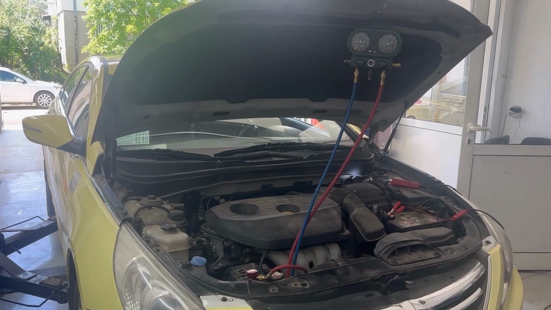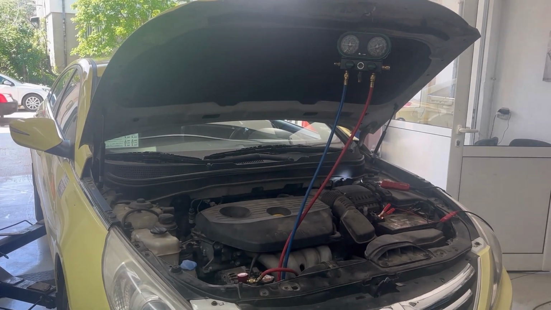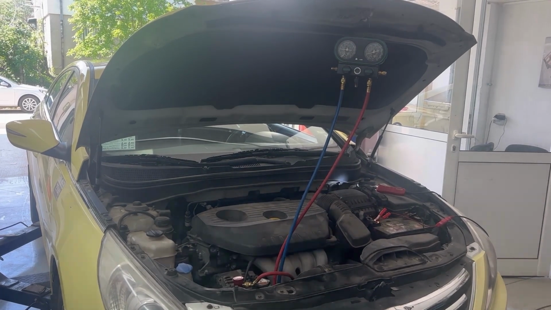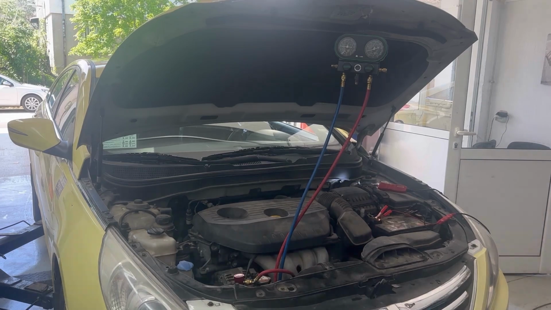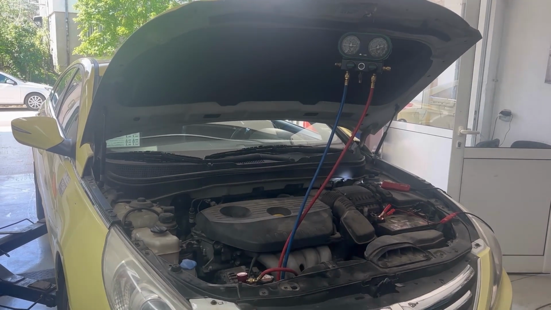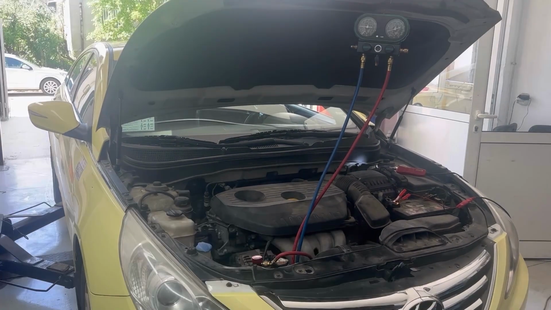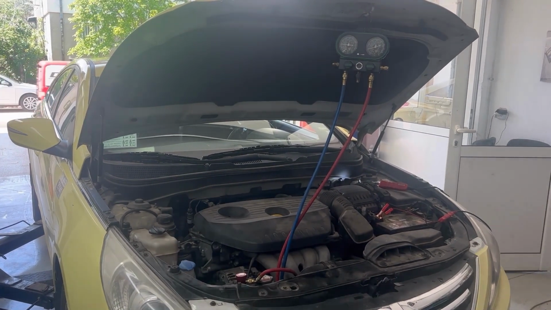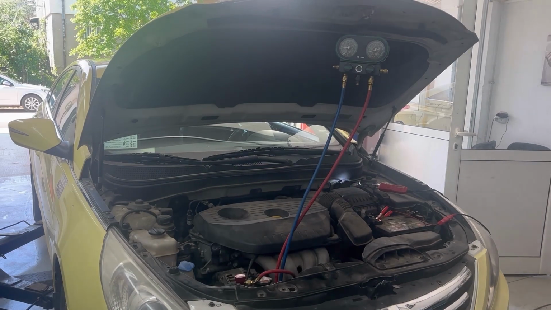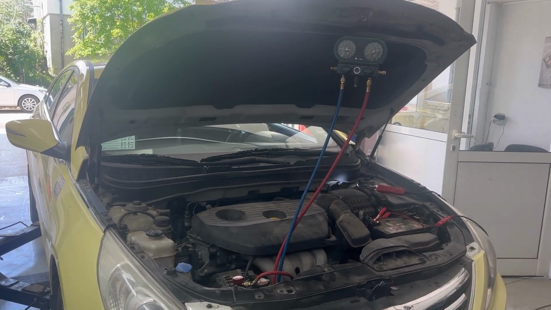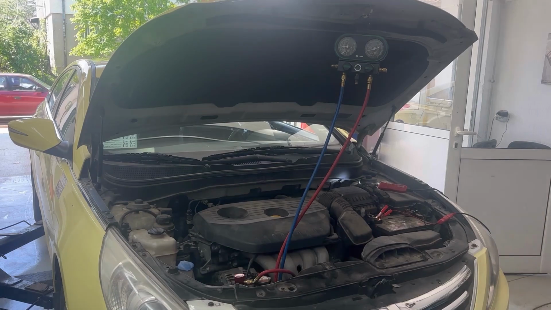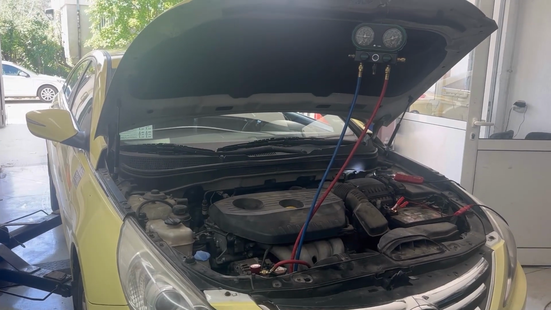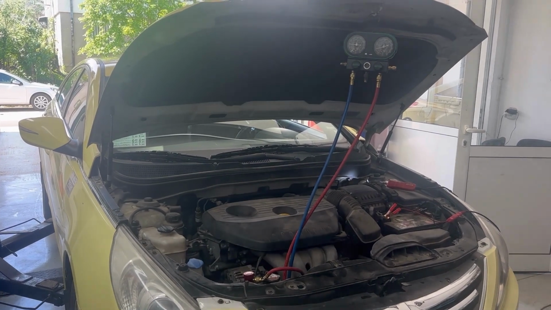Hello, in this video I'll show you how to test if the AC compressor is faulty on a car. For this test I'm going to use a pressure gauge and a power probe. On the pressure gauge I'm going to look at the low pressure and the high pressure and see if they're changing when we start the AC. When we start the car and start the AC, the pressure gauges should start changing.